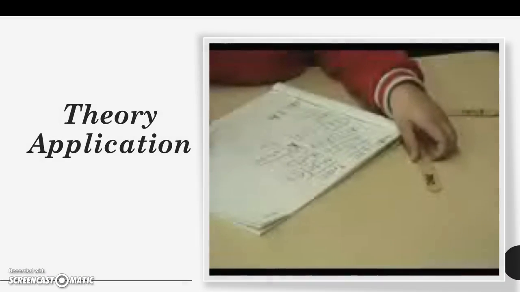Welcome to Theory Application. Please click the video titled The Word Wall in Action. Over the course of the next few slides, we will discuss how the theory was applied during the instruction.